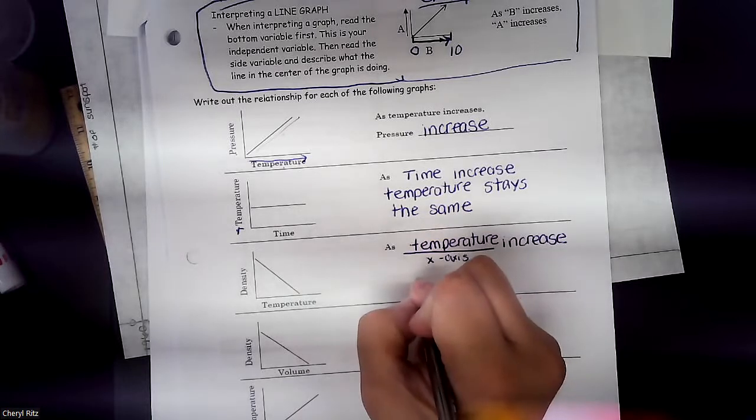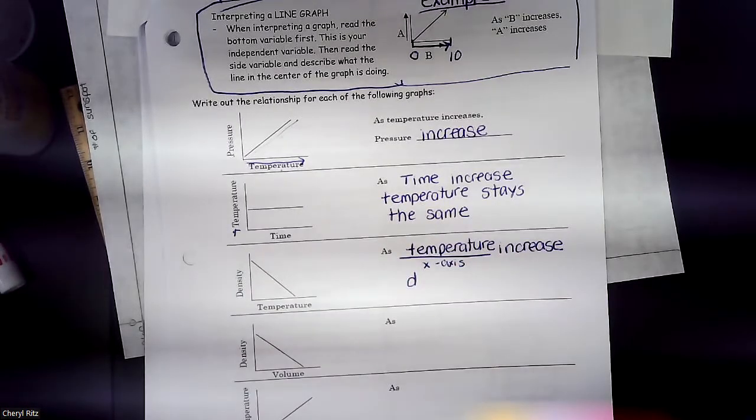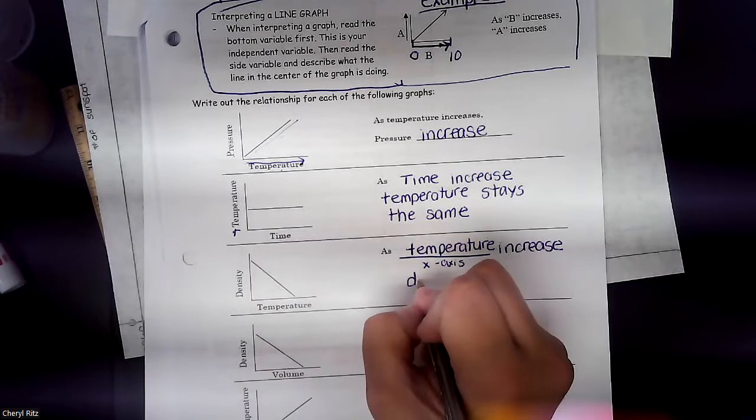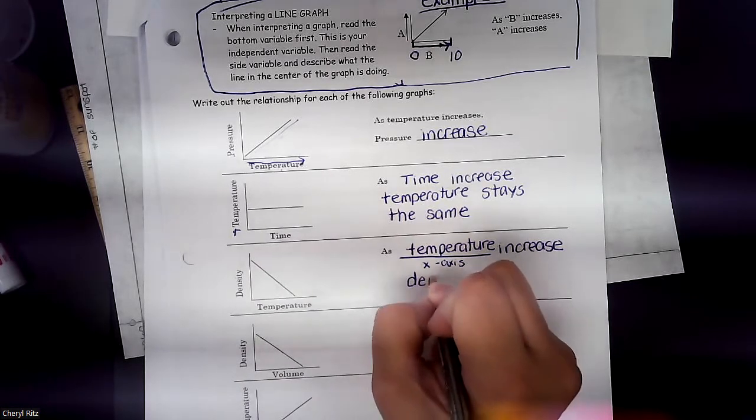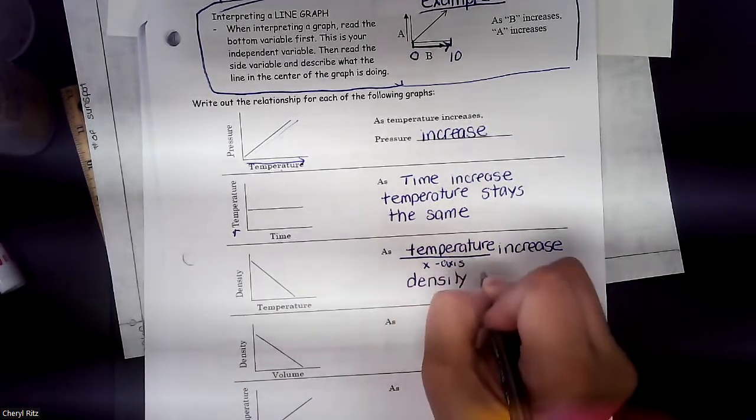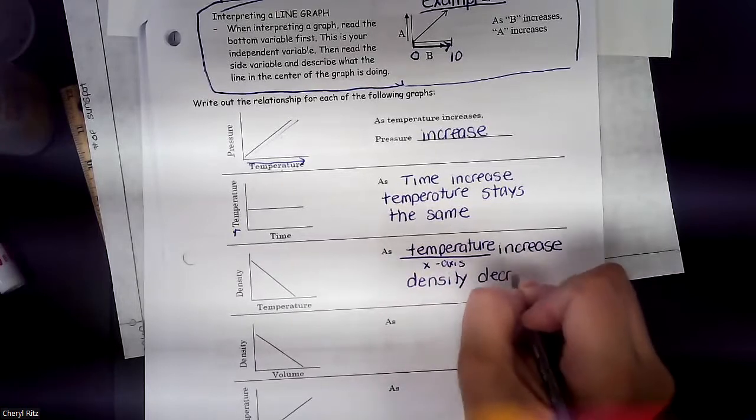Okay, so is this an up line or a down line to you? Down, so then we got to switch. That's what you said, isn't it? Sorry, got ahead of myself. Density decreases.